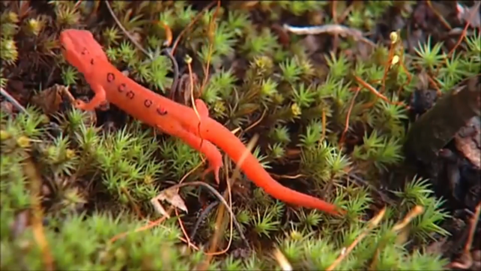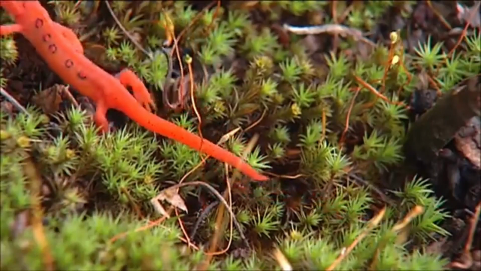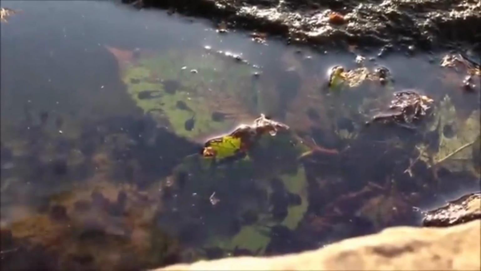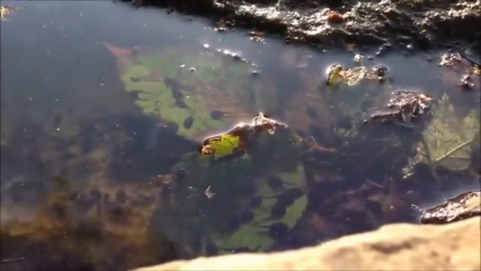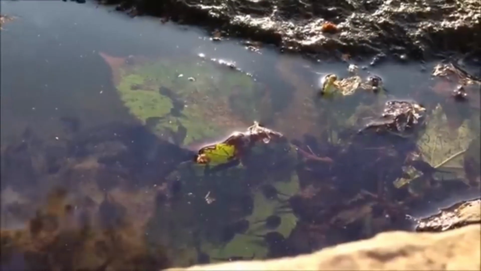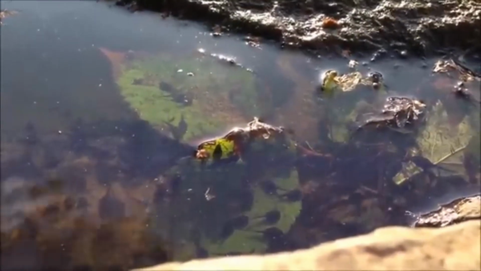Amphibians lay their jelly covered delicate eggs underwater. When the eggs hatch, the young may not look like their parents because some amphibians must go through metamorphosis, a big change, to become an adult.